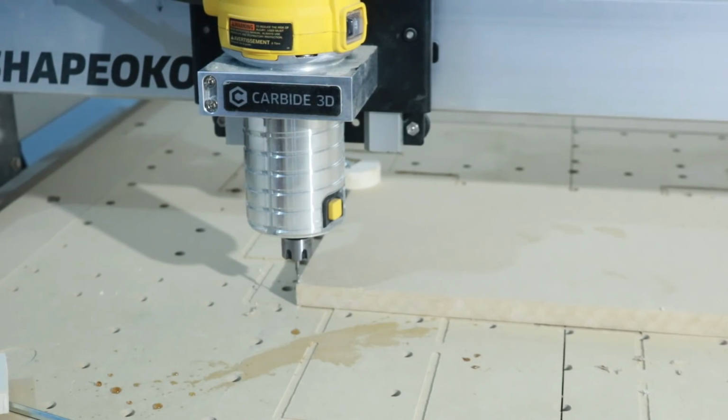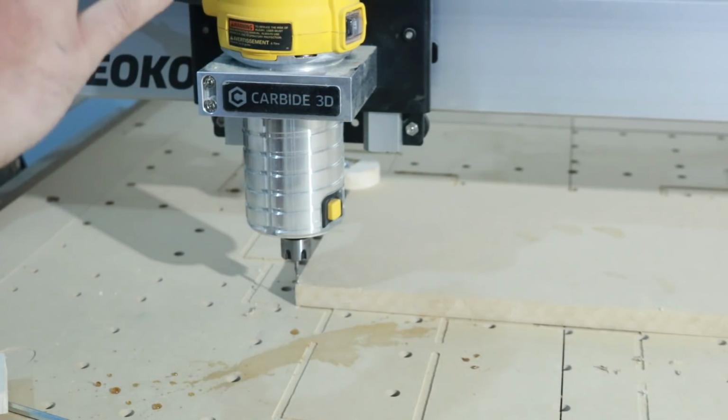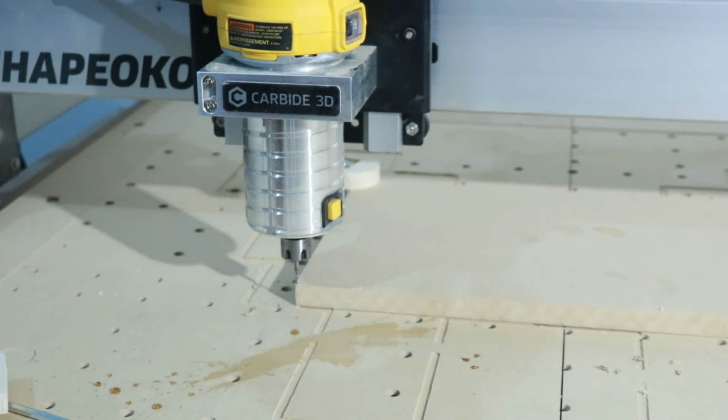So now we're going to turn that router on. And because we're going to go a little bit quicker with this, I am actually going to turn the speed up a little bit. I usually have this set at 3 or 4. We're going to keep this at a 4.5, maybe a 5, but because it's a softer material, it's MDF, you don't have to go crazy with it. It's not a hardwood like maple or oak. So about a 4.5 I think will be fine.